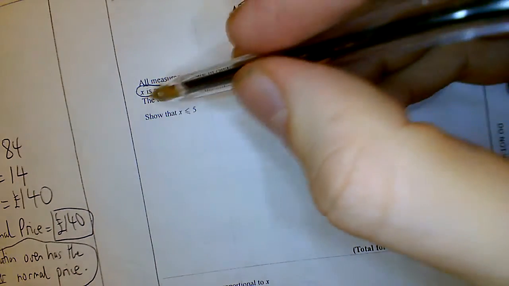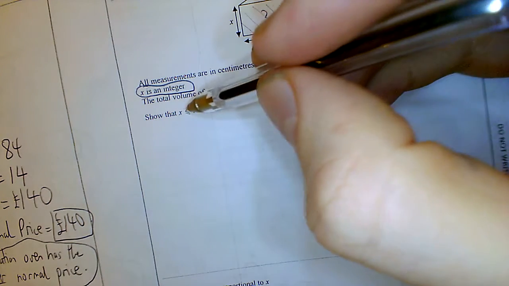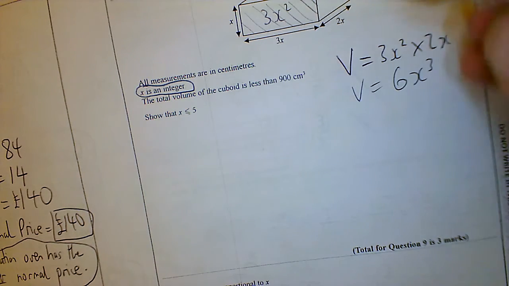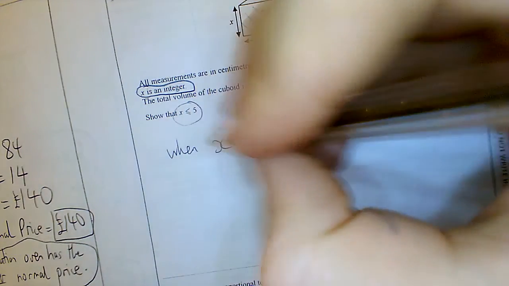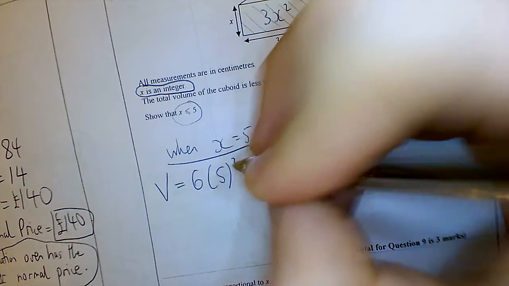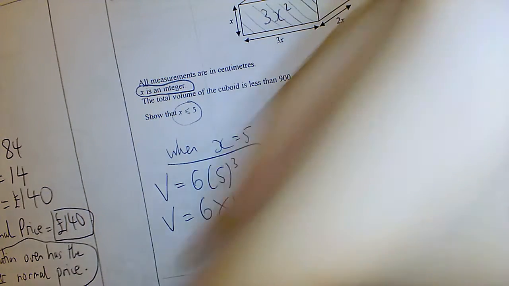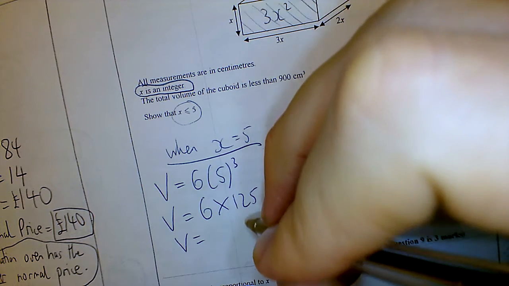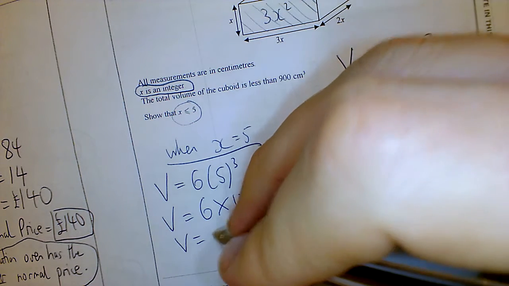Okay, so if x is an integer and the volume has to be less than 900, show that x is less than or equal to 5. Alright, well, let's try 5 first of all. So when x equals 5, we have the volume is equal to 6 times by 5 cubed. The volume is 6 times by 125, which would give you, what does that give you? 600 plus 150, that is 750.